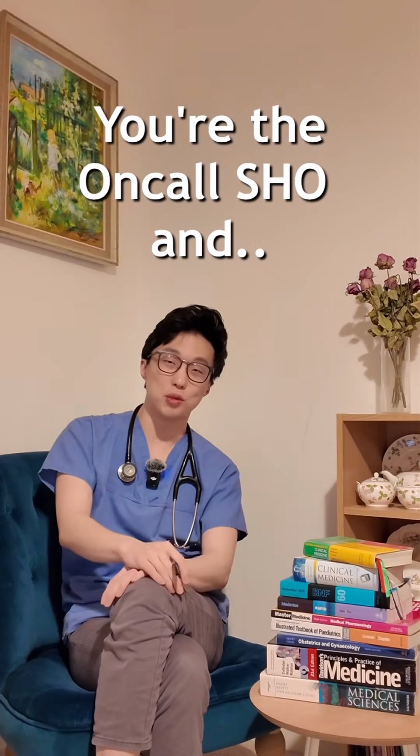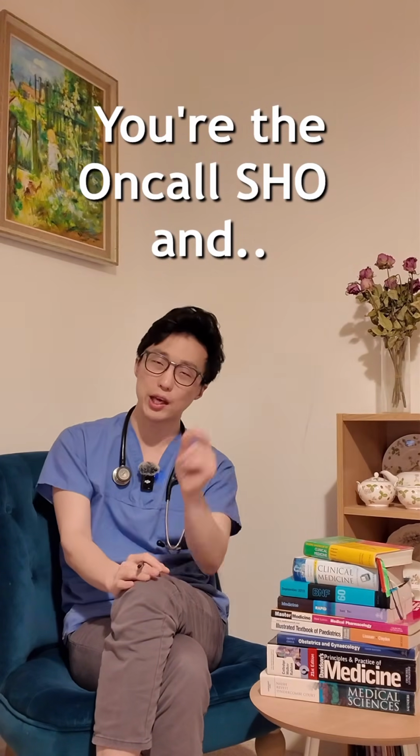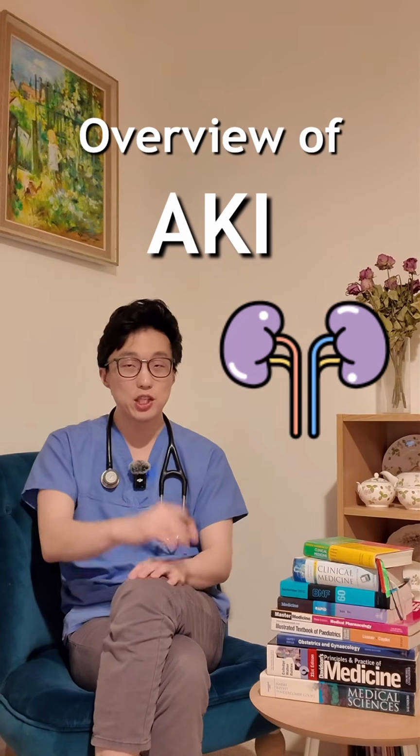A 70-year-old gentleman is referred from his GP due to AKI. His urea is 20, his creatinine is 350 from a baseline of 100. Outline your management of this patient. The overall management of AKI can be divided into 3 steps.